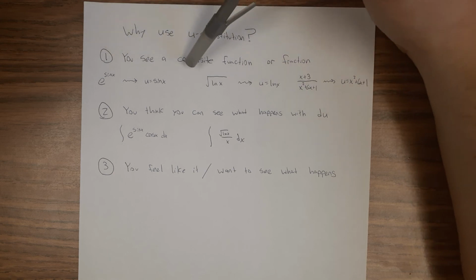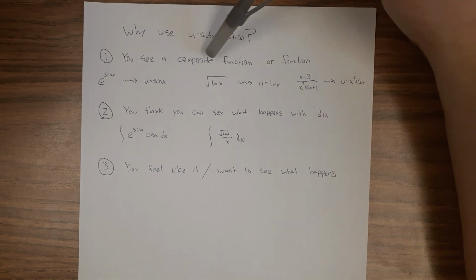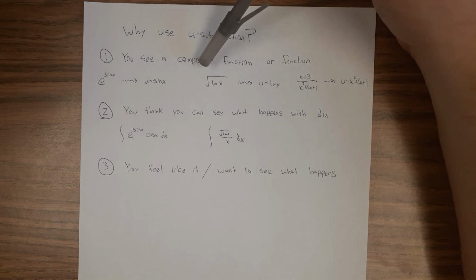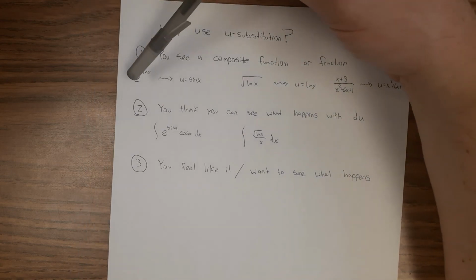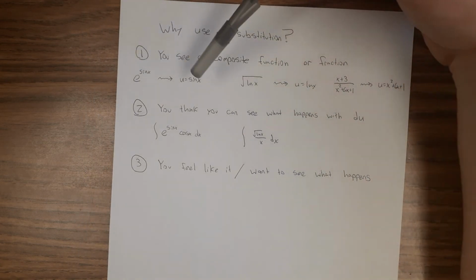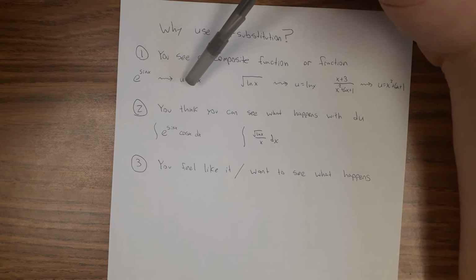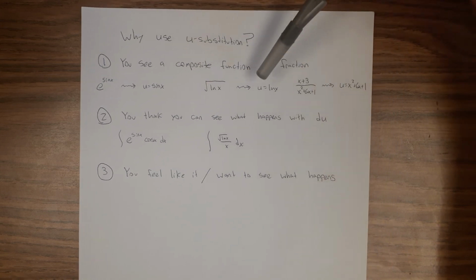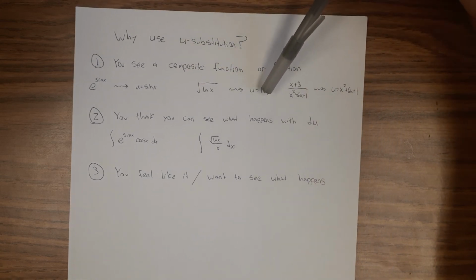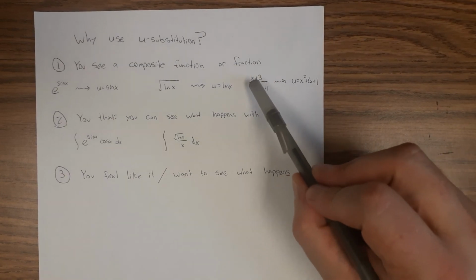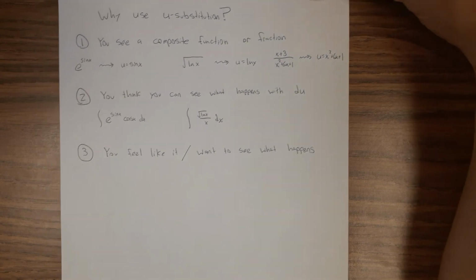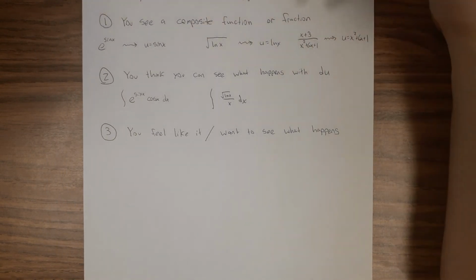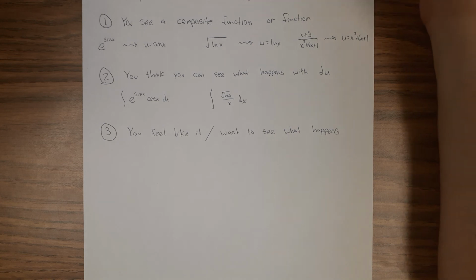First of all, if you see a composite function or a fraction, remember the standard advice for u substitution is to make it the inside of a composite function or the denominator of a fraction. In other words, if you see something involving e to the sine x, it might be a good idea to let u be sine x. If you see the square root of natural log x, it might be a good idea to let u be natural log x. If you see this kind of fraction, it might be a good idea to let u be the denominator of the fraction. And if you see these kinds of things, it might be a good idea to do a u substitution.